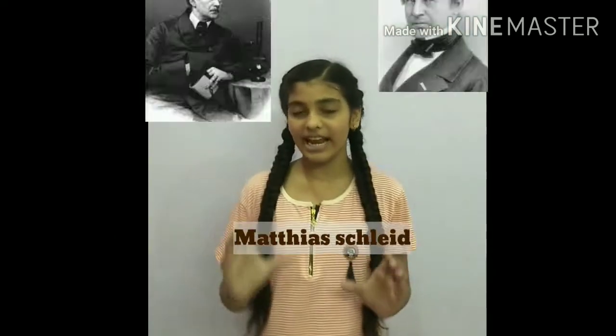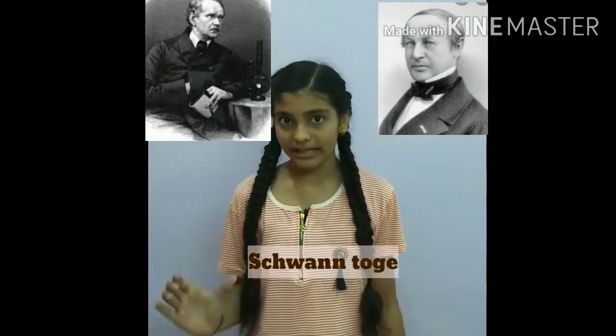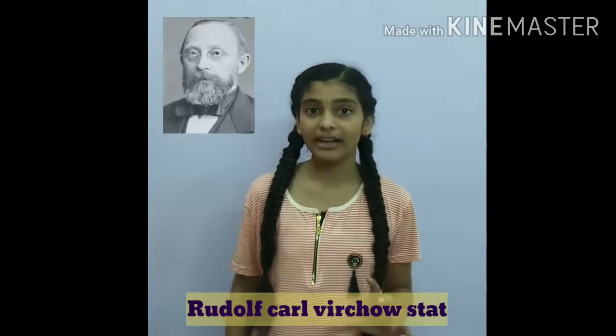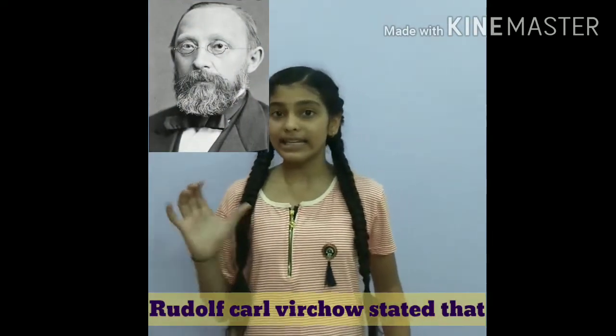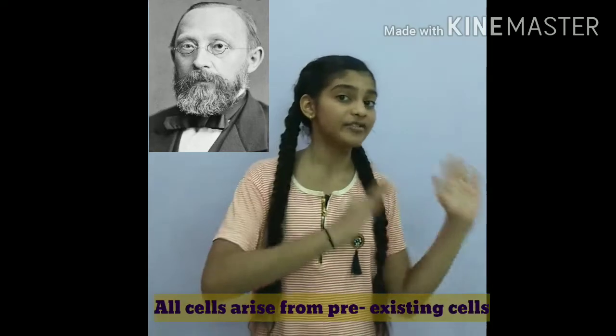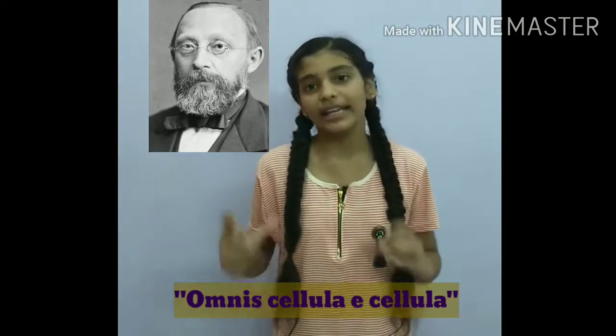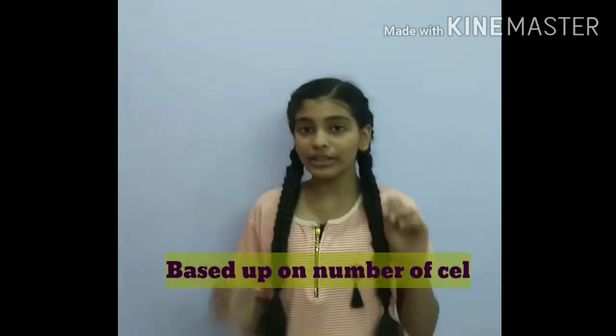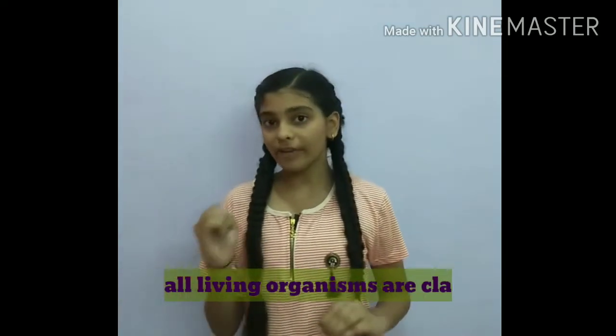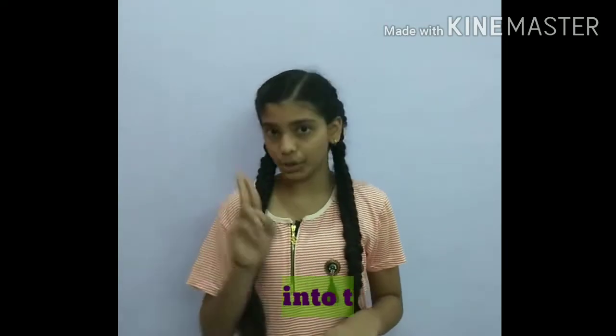Now we move to cell theory. Matthias Schleiden and Theodor Schwann together formulated the cell theory. Rudolf Karl Virchow stated that all cells arise from pre-existing cells, which was stated in Latin as omnis cellula e cellula. Based upon the number of cells, all living organisms are classified into two types.